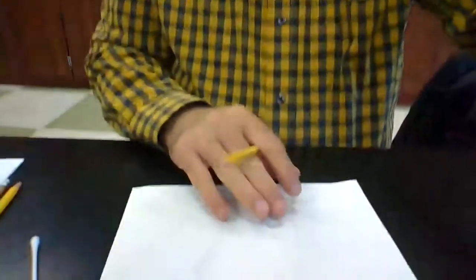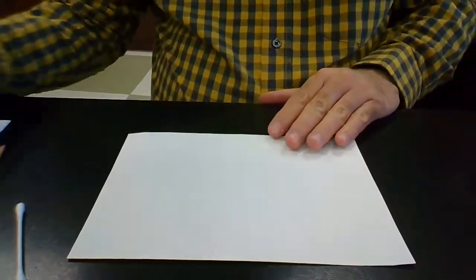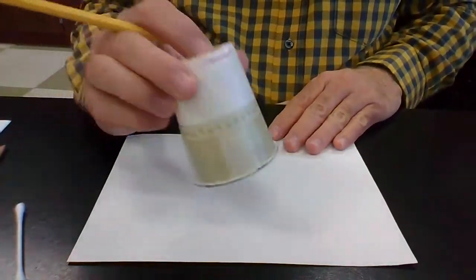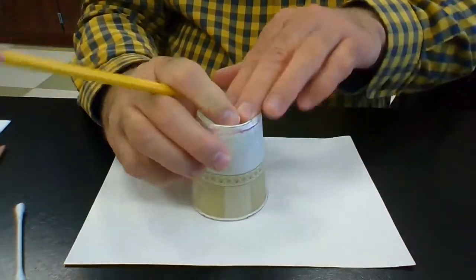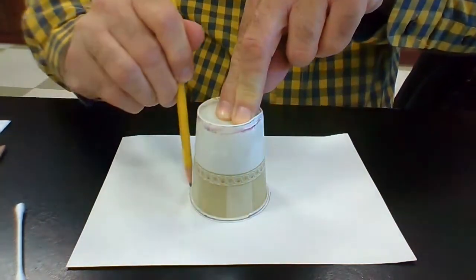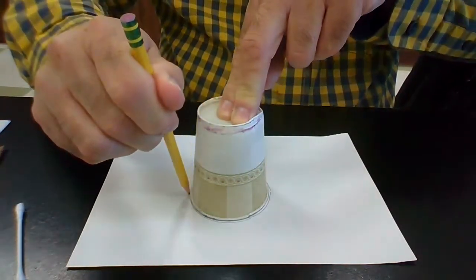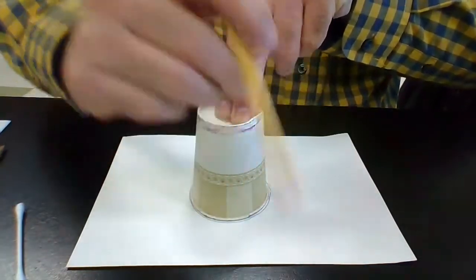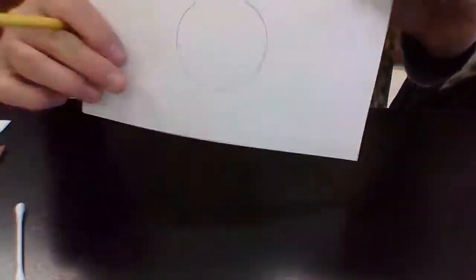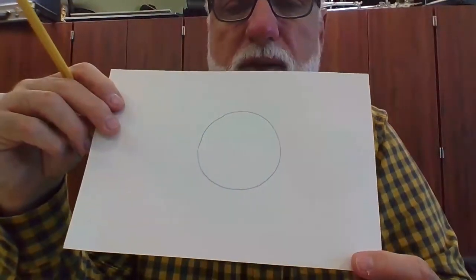So I'm going to turn my paper over. Bring the camera down here so you can see again. That circle that I used on the other side, I'm just going to trace one right in the middle. So if you've got a lid or a cup that you can trace, I want you to do that. Again, it's okay if it's not a perfect circle. But here's my circle, just traced in the middle.